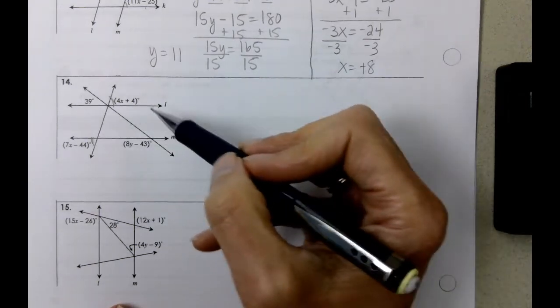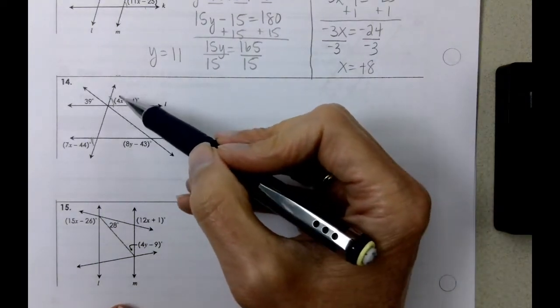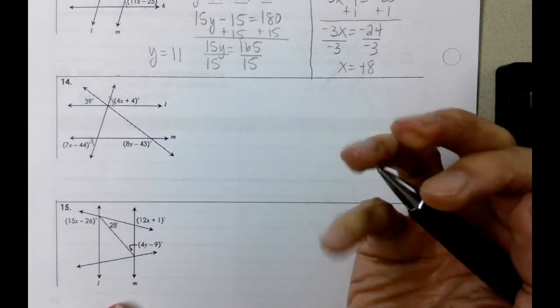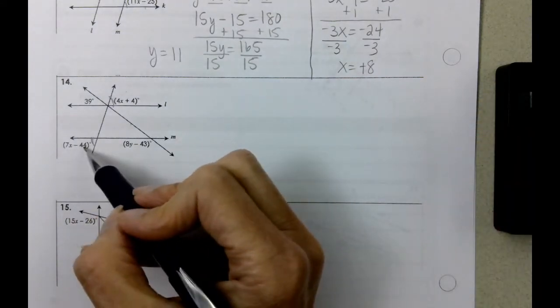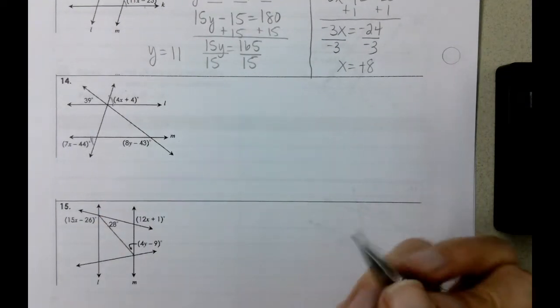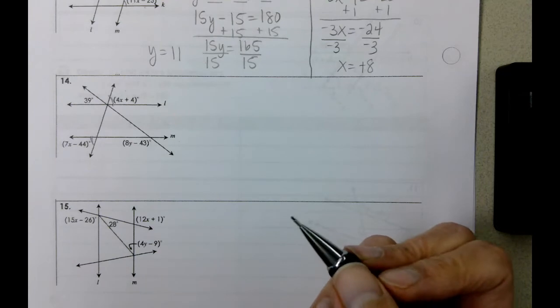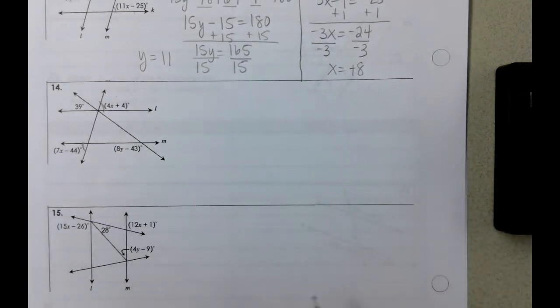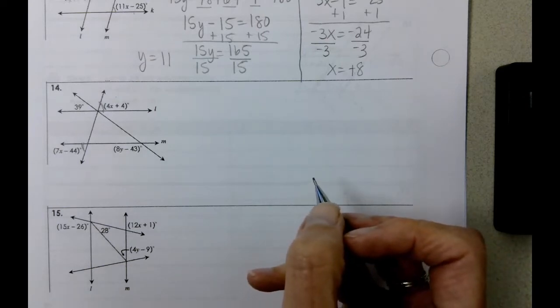This angle, 4x plus 4, is above the parallel line and to the right, and 7x minus 44 is below the parallel line and to the left. So those are alternate angles, and they are exterior angles as well.